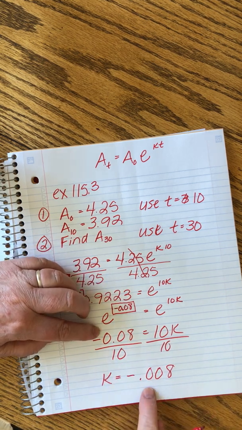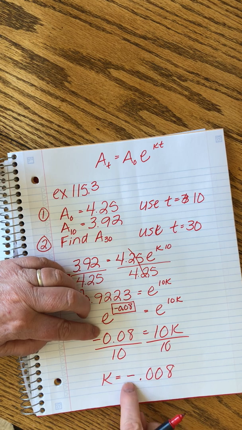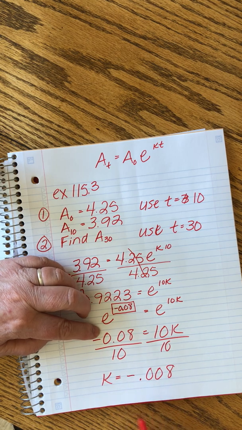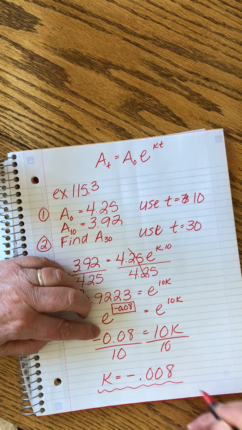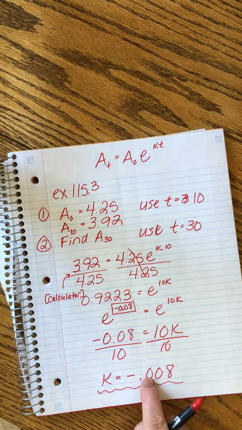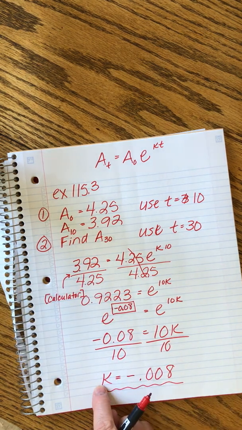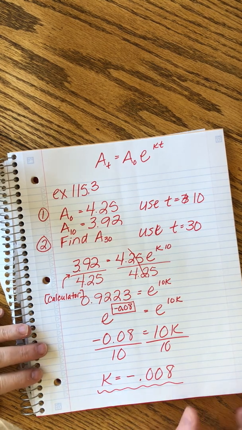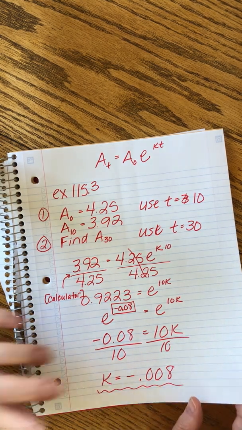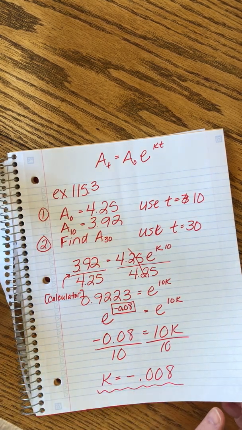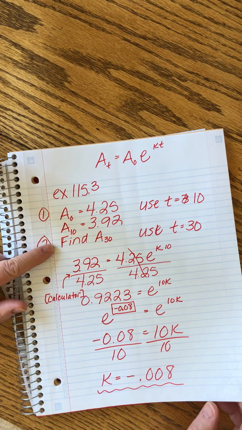Now I have 2 zeros right here. I could put the 0 here, it's just stylistic. Oh my gosh. All right. So there's my negative value for k. It's less than 1. That tells me I've got a decay function. Okay, that's good. Now I'm ready to set it up to find a of 30.